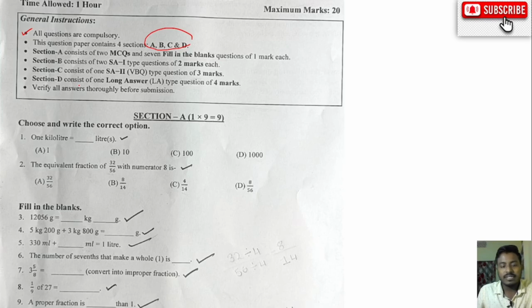So let's start. Section A, first question: 1 kiloliter equals dash liter. We know that 1 kiloliter is equal to 1000 liter. So the answer is 1000.